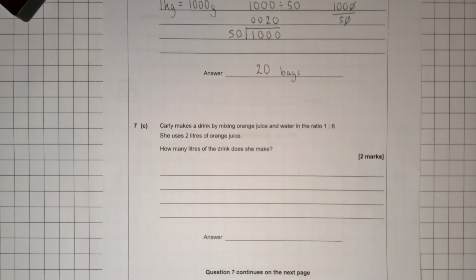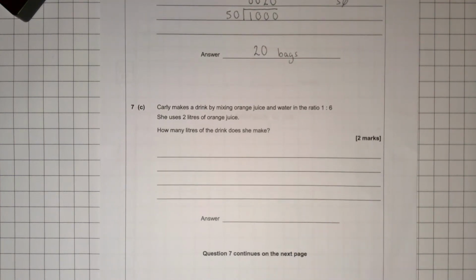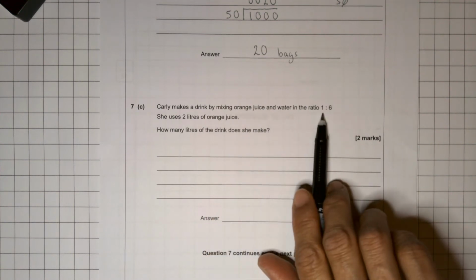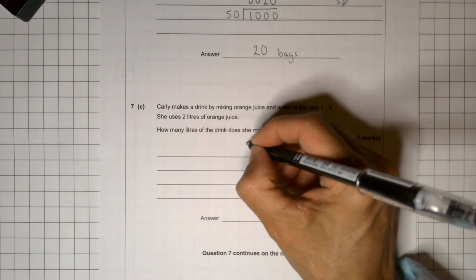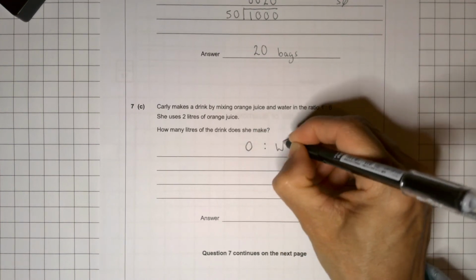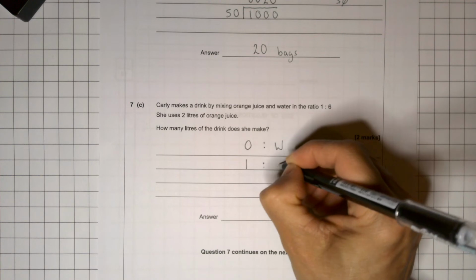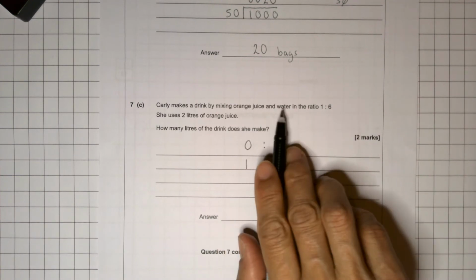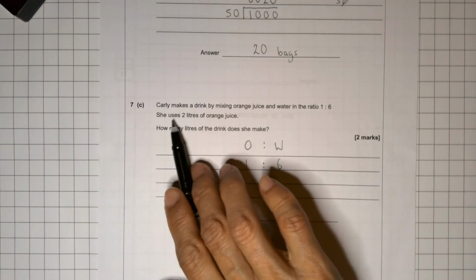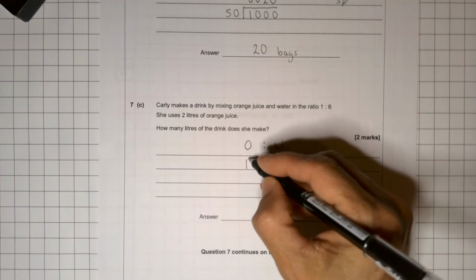On to part 7c. And 7c says Carly makes a drink by mixing orange juice and water in the ratio of 1 to 6. So she has orange juice, water in the ratio 1 to 6. And notice orange was first, water second. So the first one's orange, the second one's water. And it says she uses 2 litres of orange juice. So in the orange juice column, I'm going to write 2.